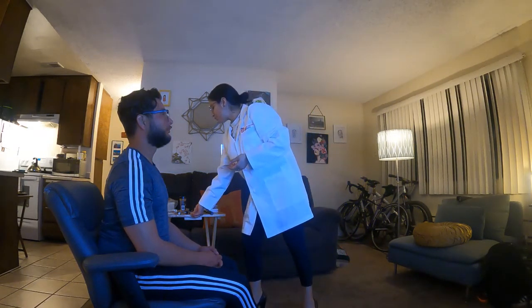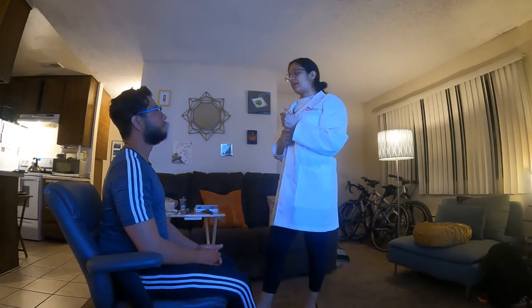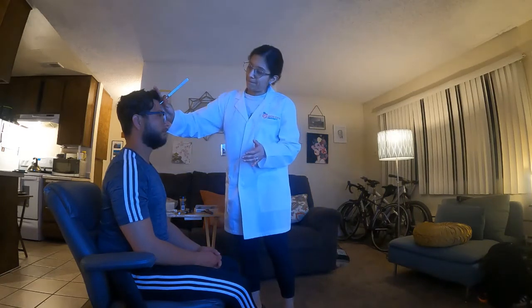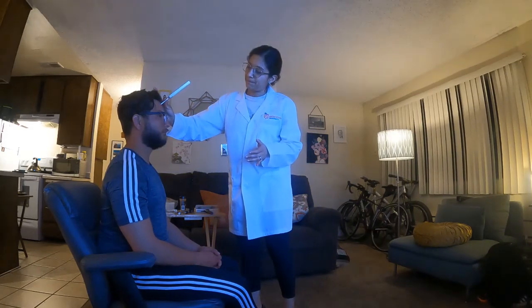I am going to do the Weber and the Rinne test. The Weber is going to be the first one. It tests conductivity, okay? And you're going to let me know if you hear the sound equally on both sides, or if there's a side where you hear it more than the other, okay? It's the same. The same?